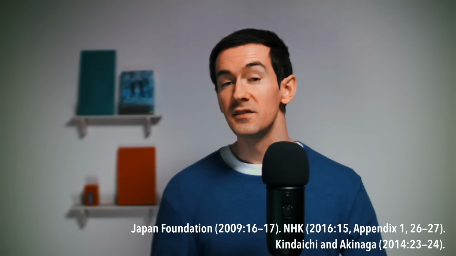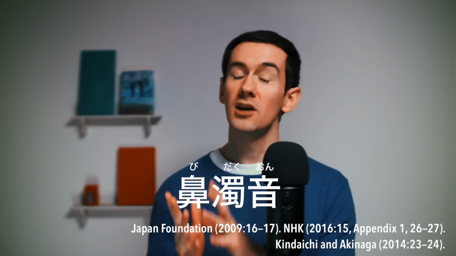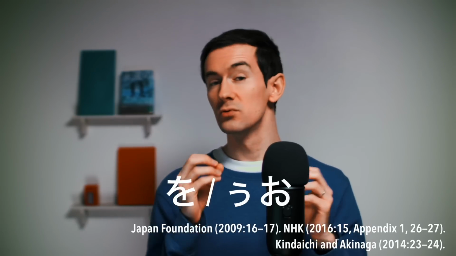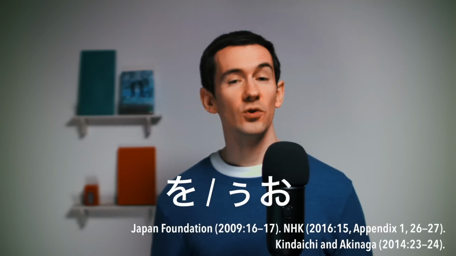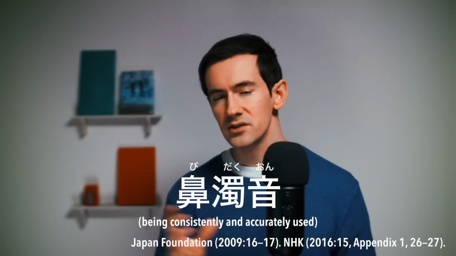This phenomenon of nasalizing G sounds in the absence of is known as bidakuon, and like wo, it's an artifact of older Japanese. There used to be a time when everyone used bidakuon, but these days you'll probably only hear it in the speech of newscasters and people in their 40s and above. Lucky for us, as the rules that surround bidakuon are very complicated and difficult to remember.